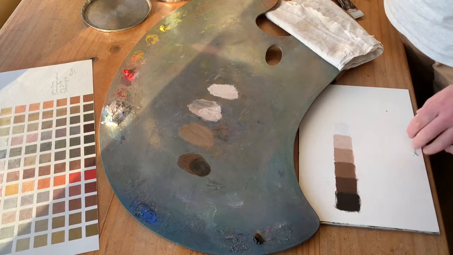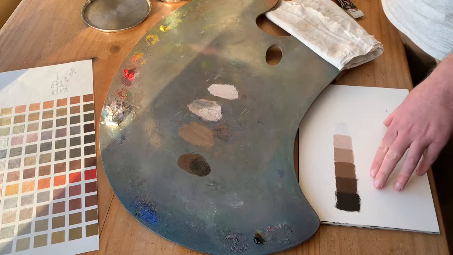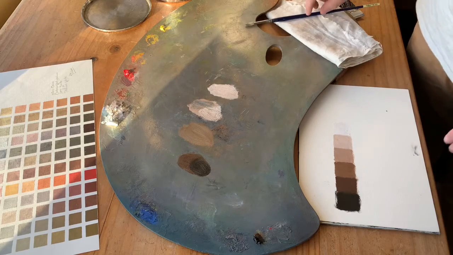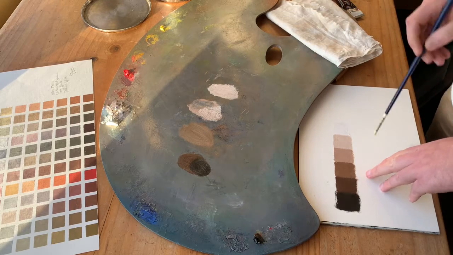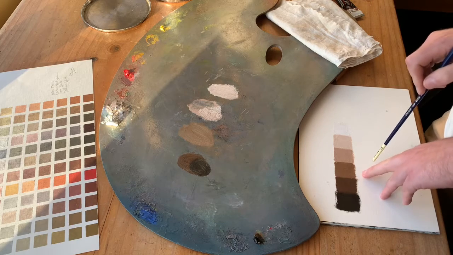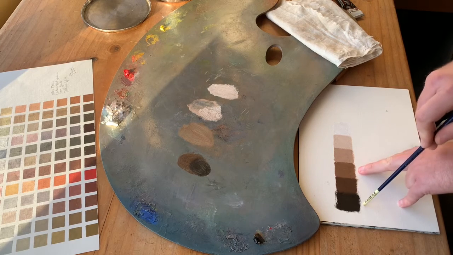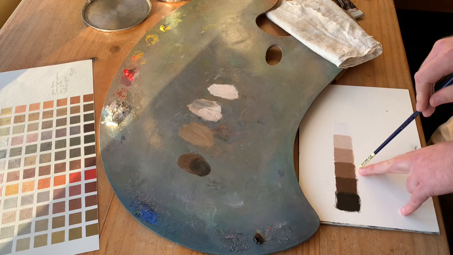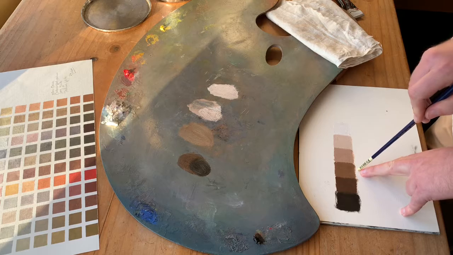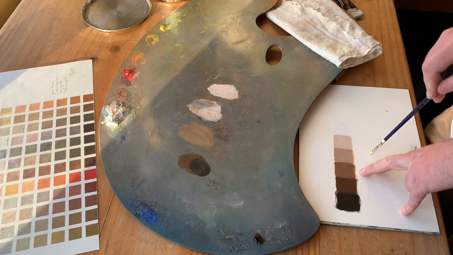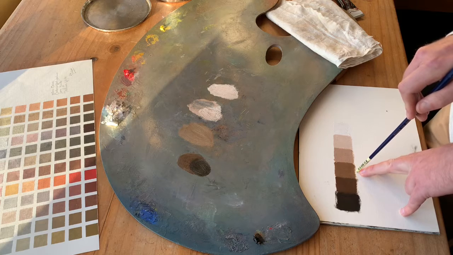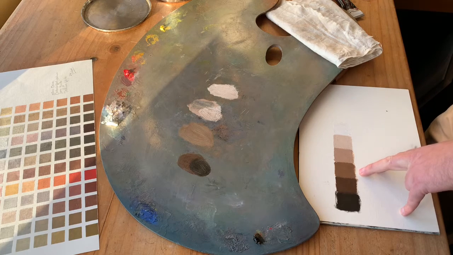So just to recap again, for the dark that you do in your initial stage, like what we did in week 1, you will not use something completely black. You will mix something that's a lighter dark, if that makes sense. And you will use that to describe the dark shapes that you can see, thinking from a distance.